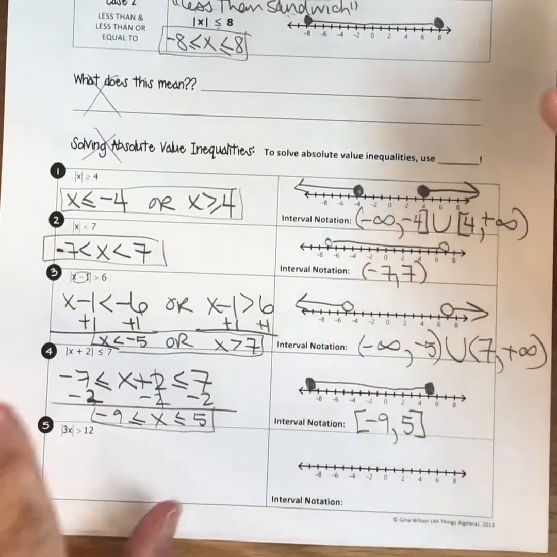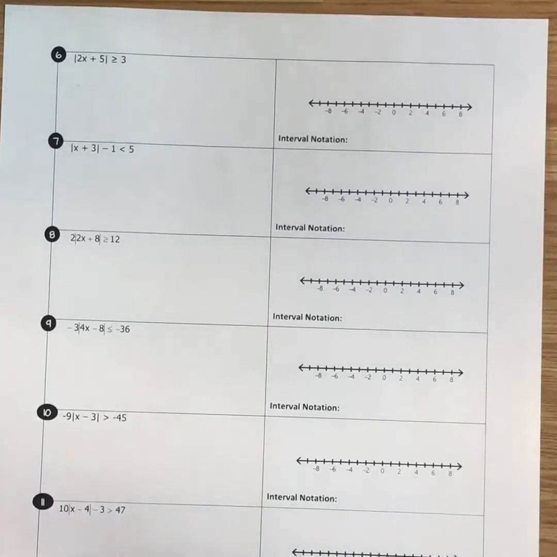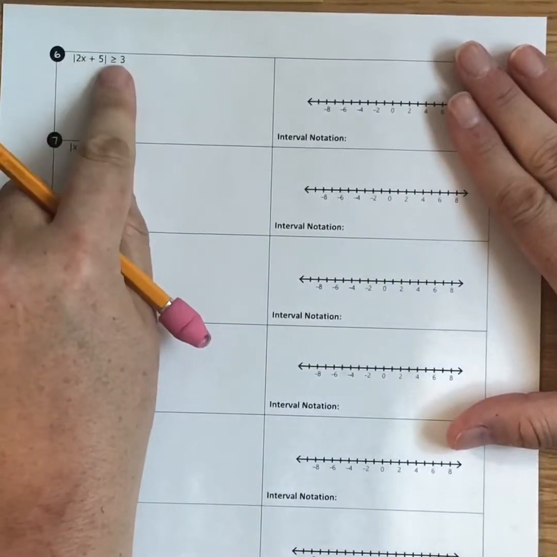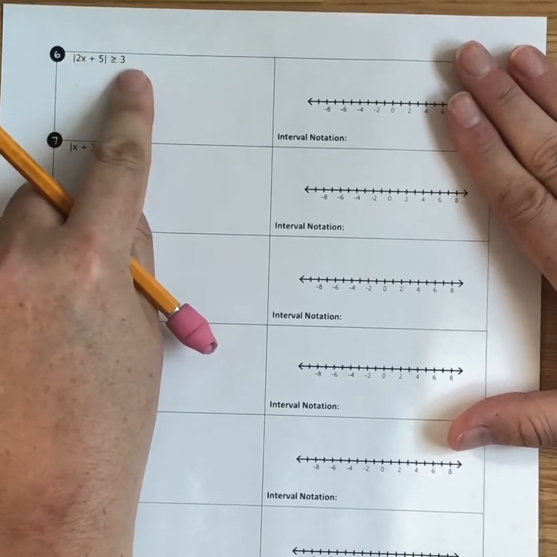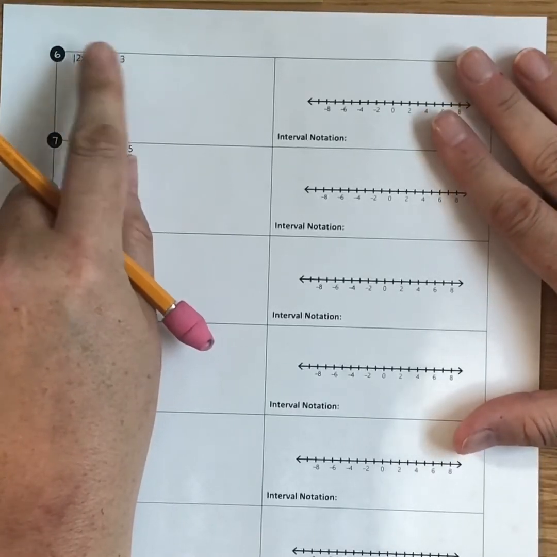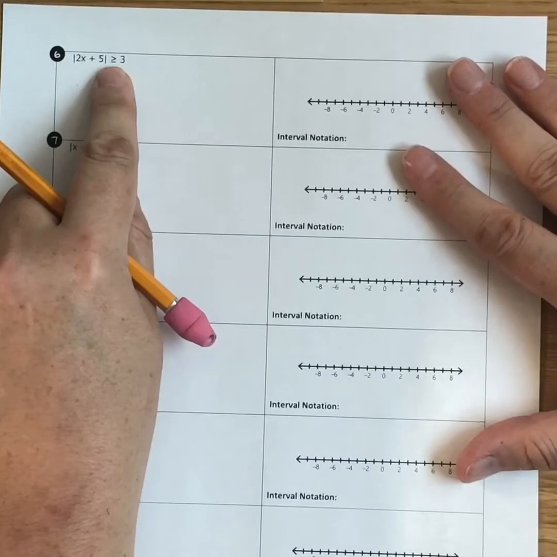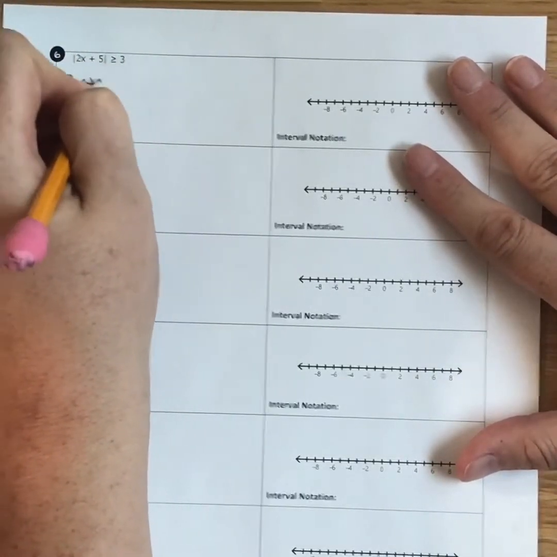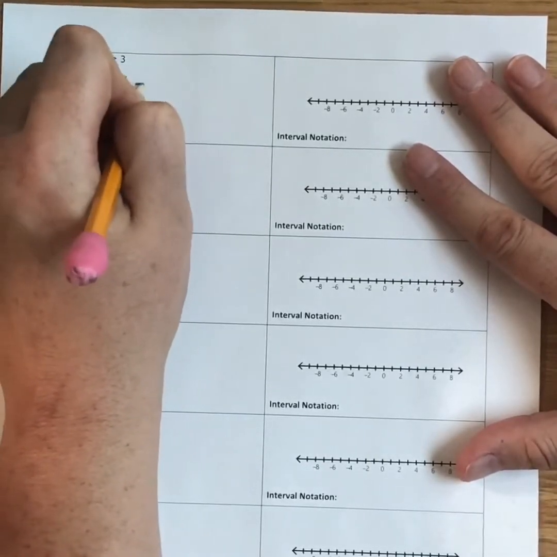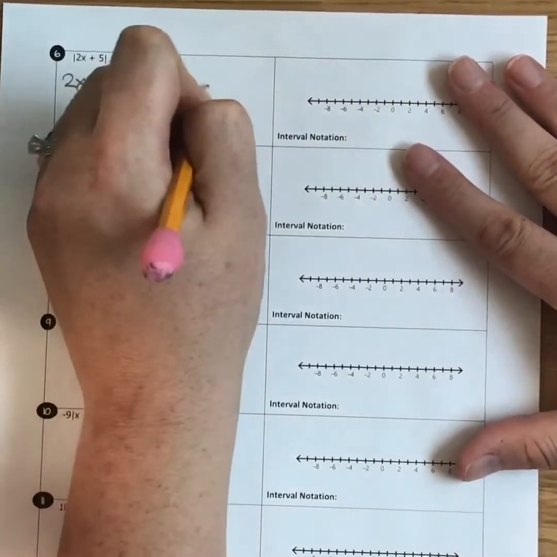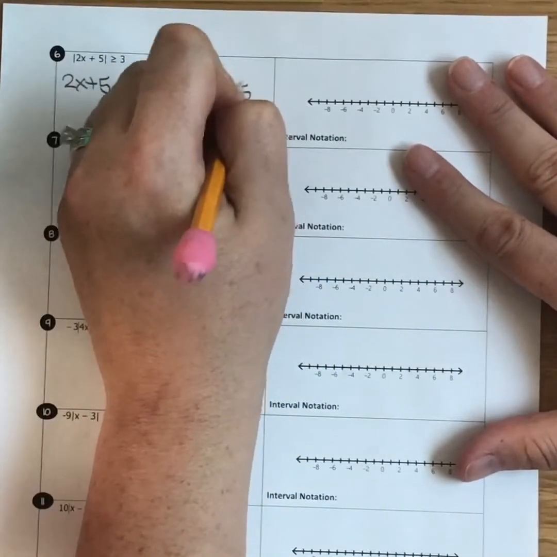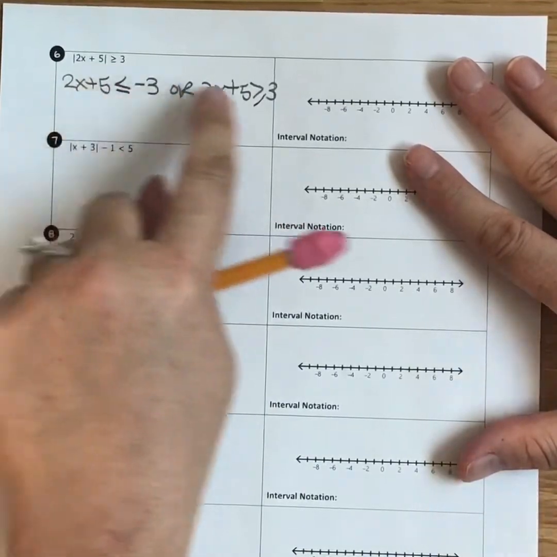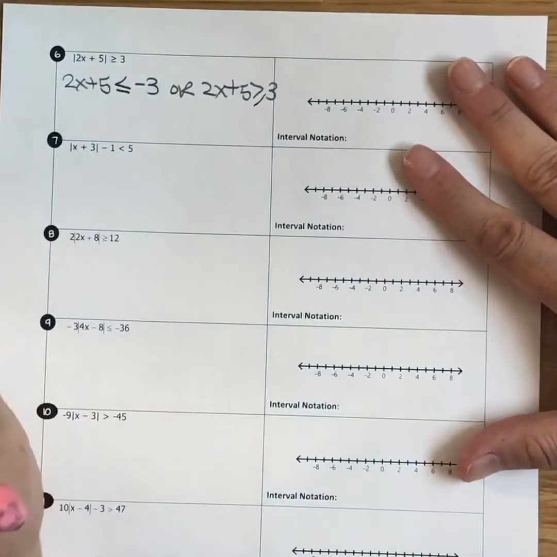I'm going to have you do 5 on your own. Okay, let's do number 6 together. So again, first thing I notice is the absolute value, so I know the two boundary numbers are negative 3 and 3. And it's a greater than sign, so I know to do the great or statement. So I take the stuff in the middle, the 2x plus 5, and I do less than or equal to the negative 3, or the 2x plus 5 is greater than or equal to 3, because if there's an or equal to, they both will be or equal to.